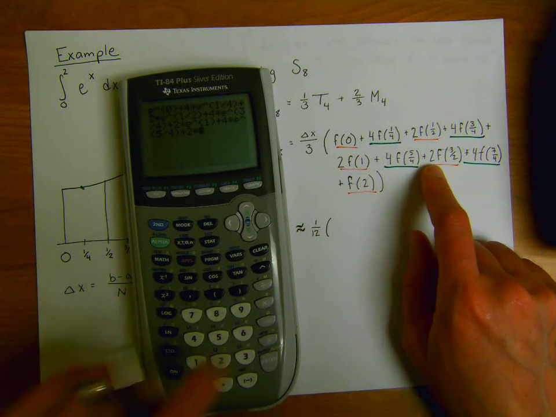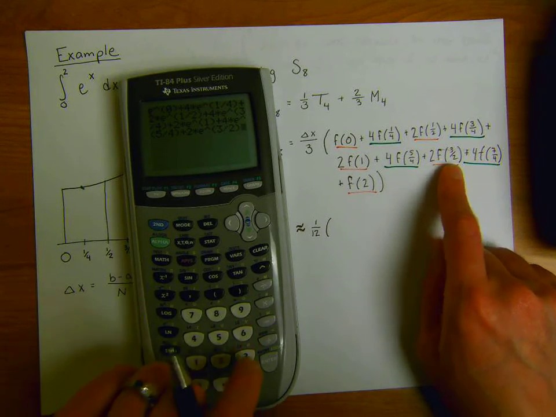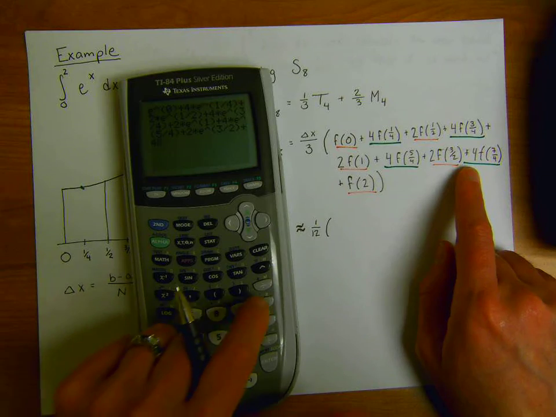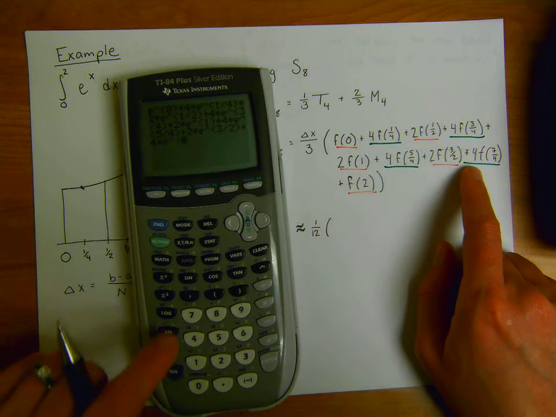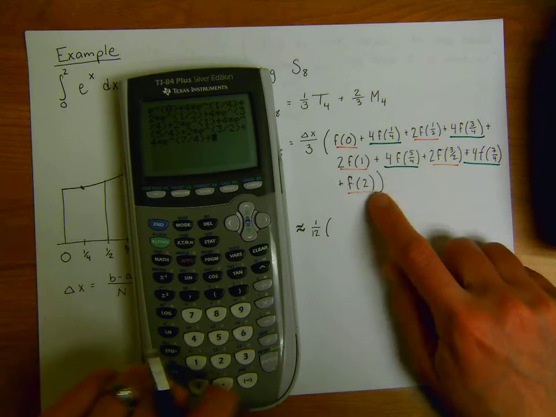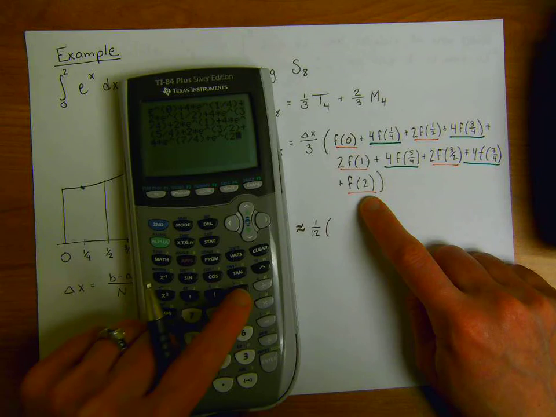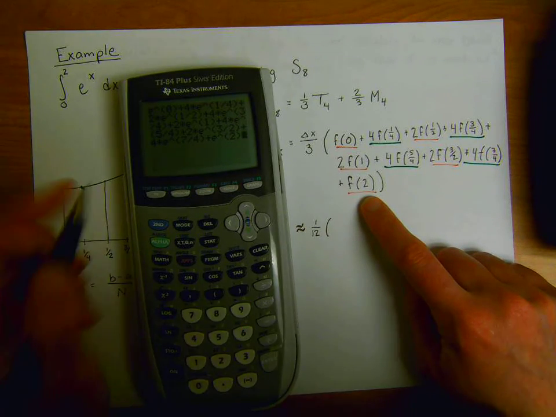Whoops. 2 times e to the 3/2 plus 4 times e to the 7/4 plus 1 copy of e squared. And let's check.